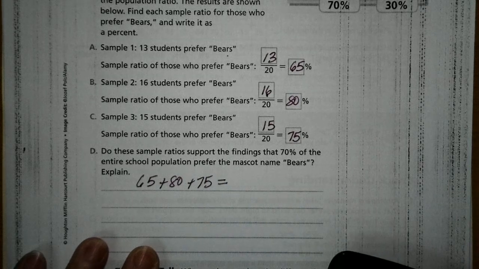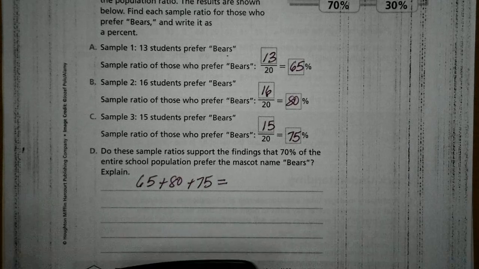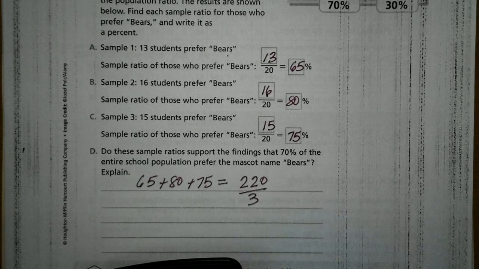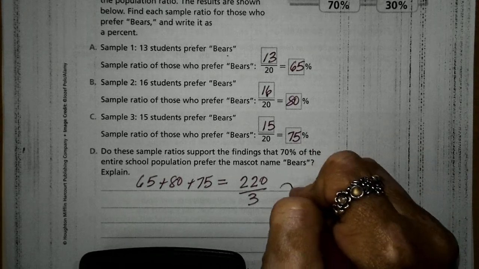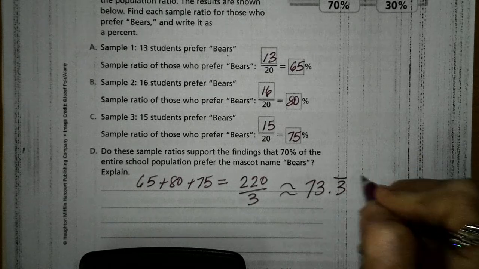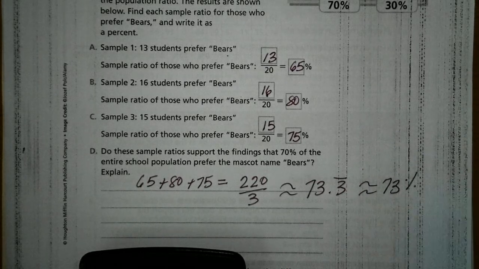So 65, 80, and 75, which is 220, and we divide it by 3. So we're basically finding the average of those 3 samples. It's actually 73.3 and it repeats, so we're just going to round it to 73%.